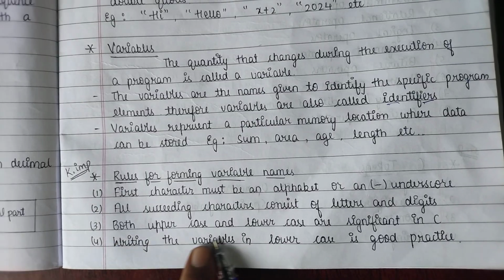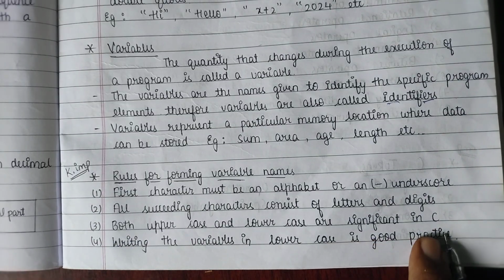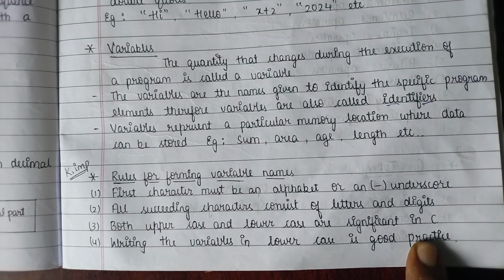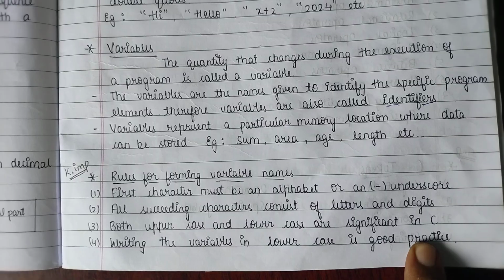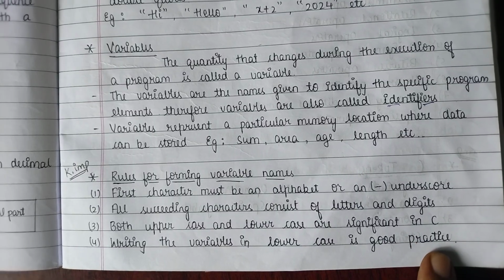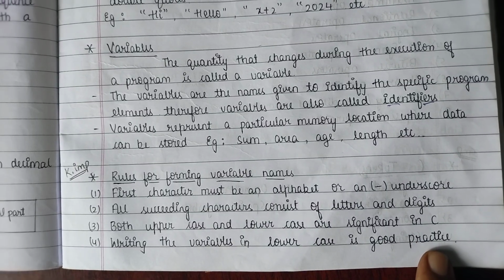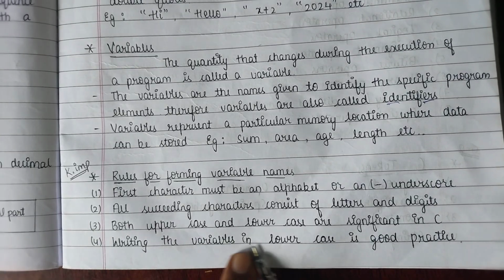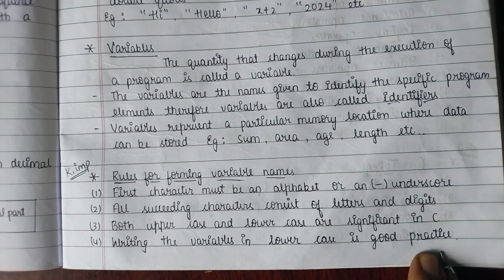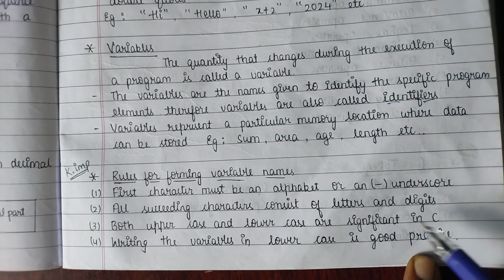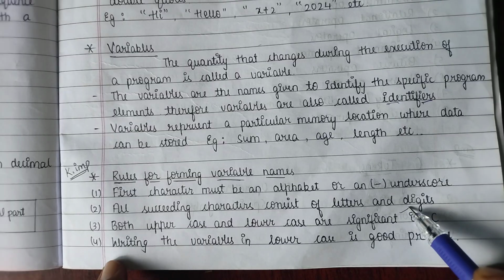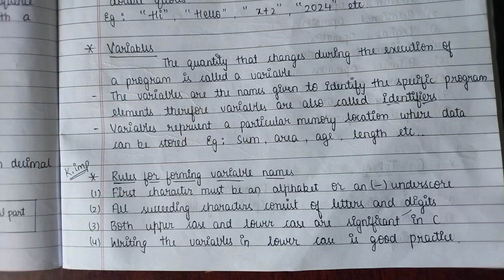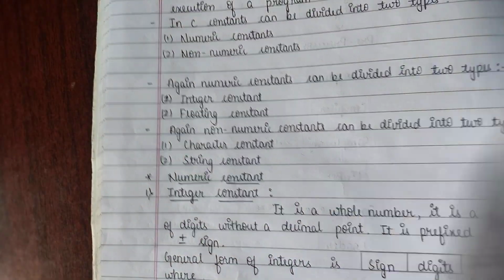Now both uppercase and lowercase are significant in C. While naming the variable, the letters may be caps or small. Both uppercase and lowercase letters are significant. There is no rule that you can use only lowercase or only uppercase. Now the fourth rule: writing variables in lowercase is good practice. We know both are significant, but still writing variables in lowercase is a good practice.